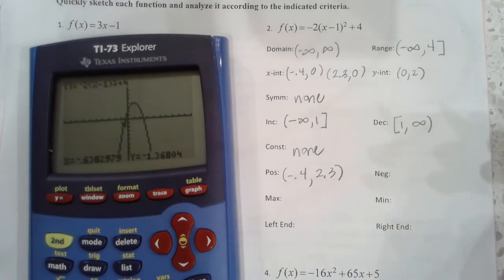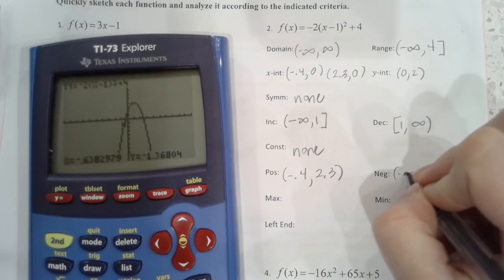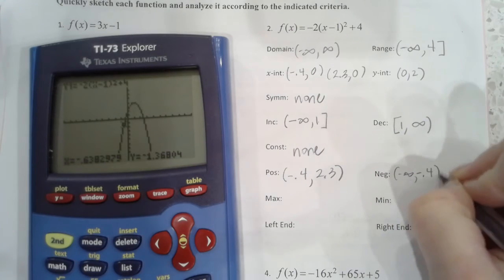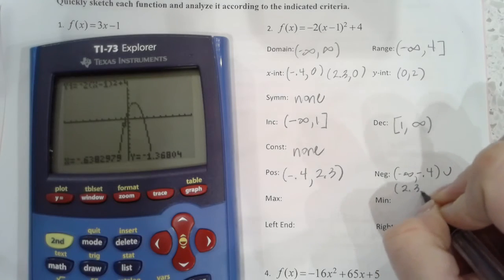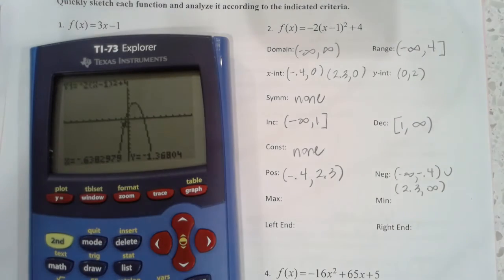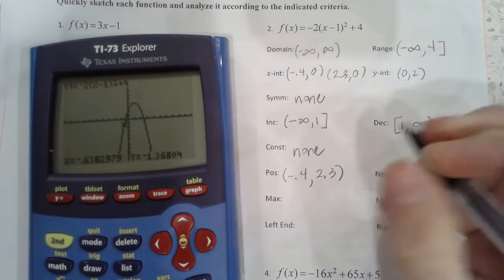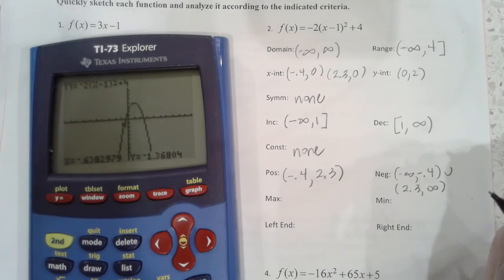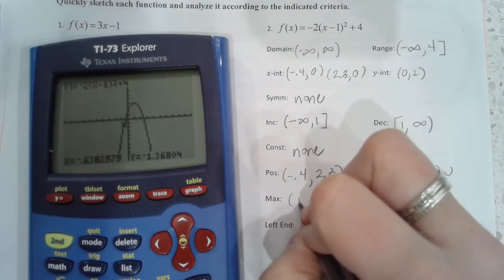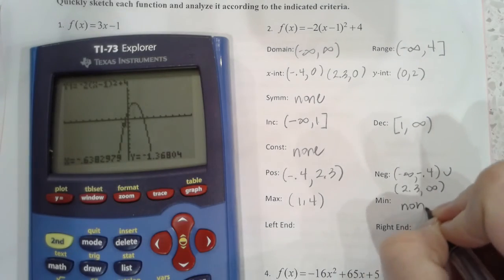And then we are negative outside our x-intercepts, right? So that will be negative infinity to negative 0.4 and 2.3 to infinity. We have a relative maximum. Actually, this is a maximum. It's not relative. It is a maximum. So our maximum is going to be at 1.4. And our minimum, we don't have one.